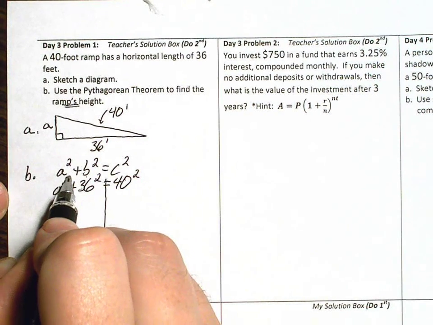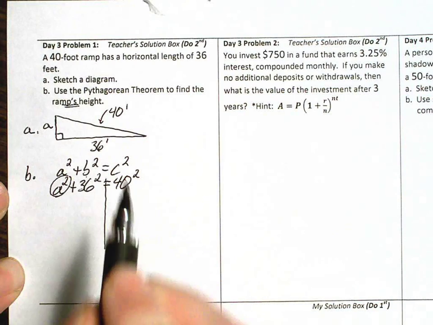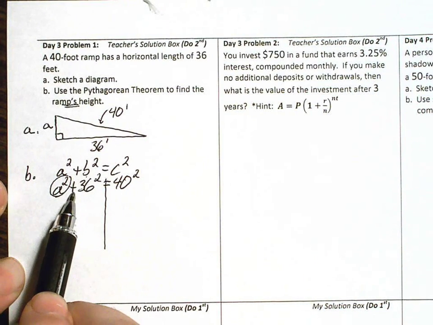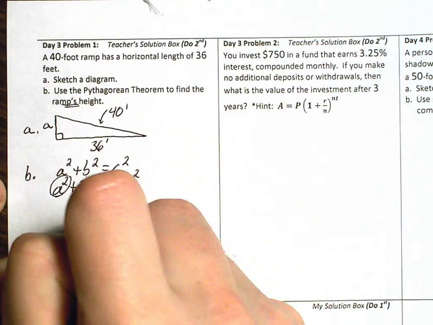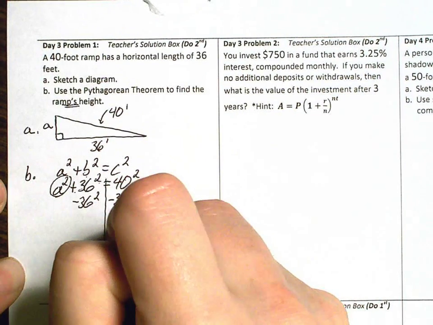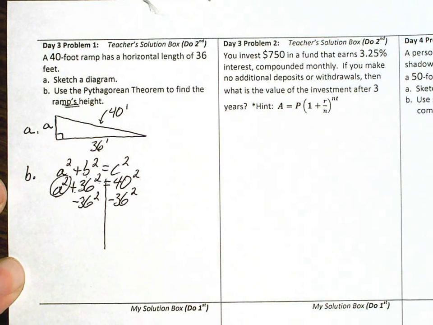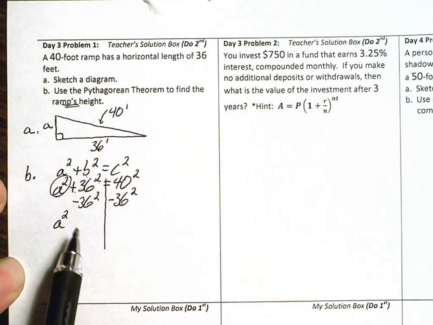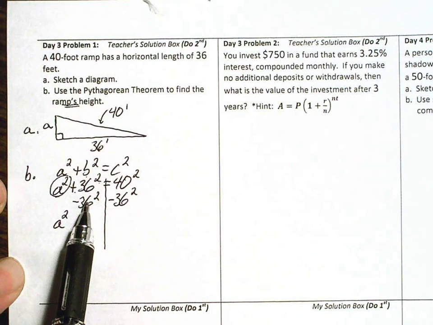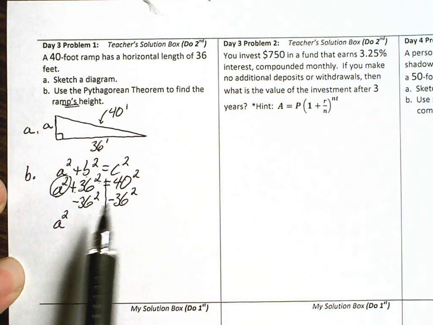So first, let's isolate that a term. That means we need to remove the plus 36 squared. So subtract 36 squared, subtract 36 squared. The a squared can come straight down. 36 squared subtract 36 squared is 0.